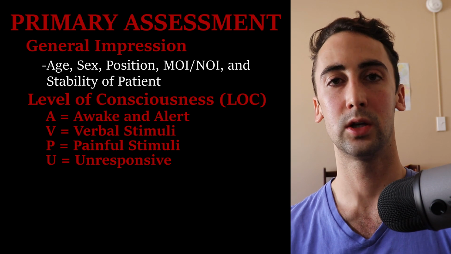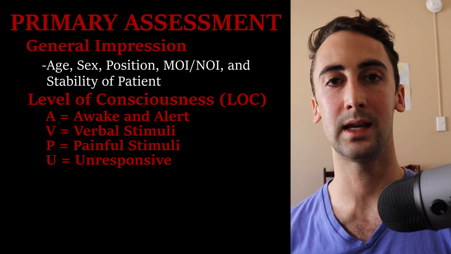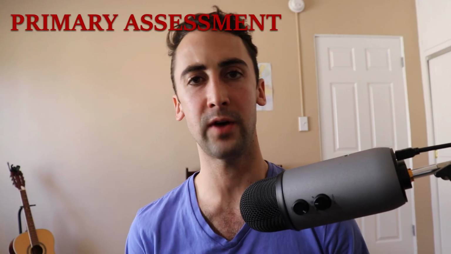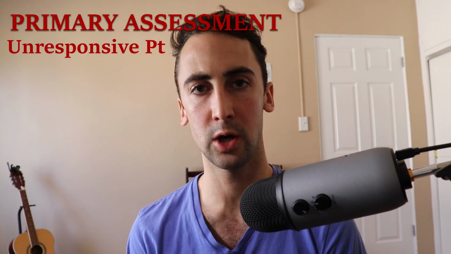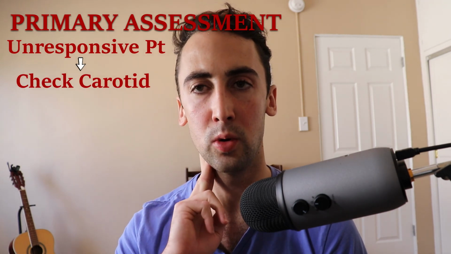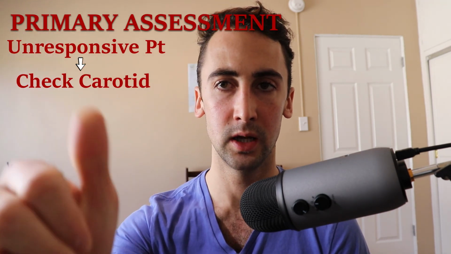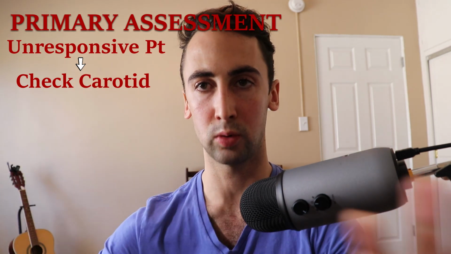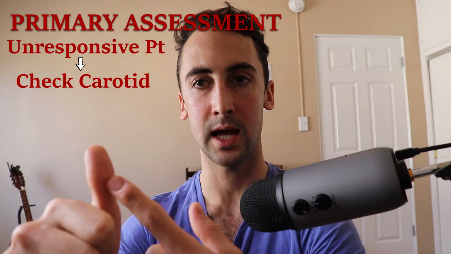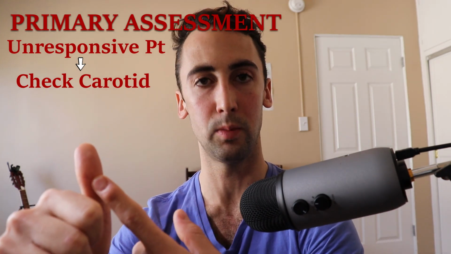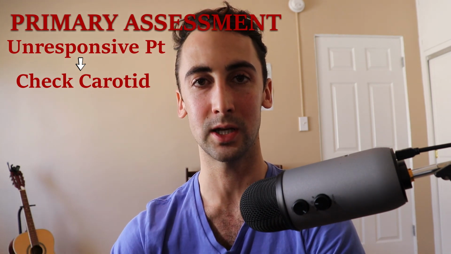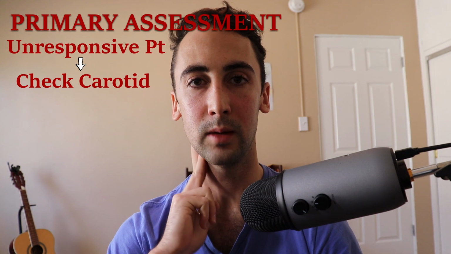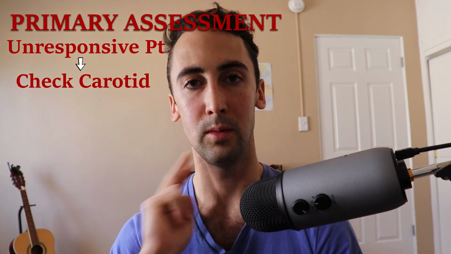And I will go through right now essentially the steps that you take if you end up running through AVPU and the patient is unresponsive. If we find that the patient's unresponsive, we're going to go ahead and immediately check a carotid pulse. So we're going to use 2 fingers. You do not want to use your thumb when you're checking pulse at all. This goes across the board because your thumb actually has a pulse, so you might actually be feeling your own pulse if you're using that on the patient. So use 2 fingers. We're going to go sort of right in the jugular right here. We're going to be checking the carotid artery on the patient.